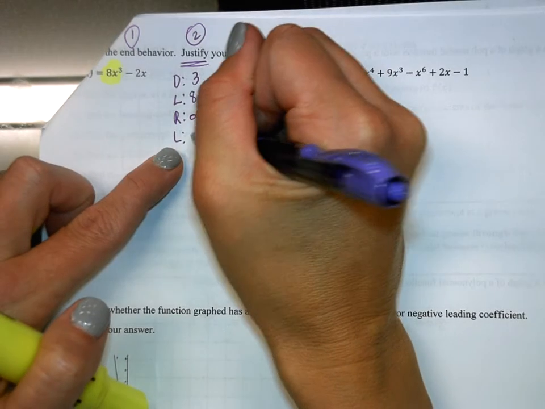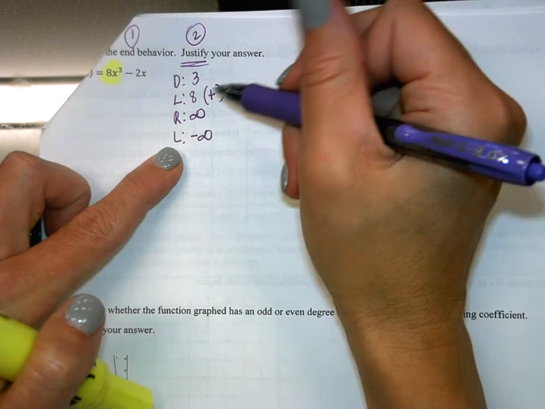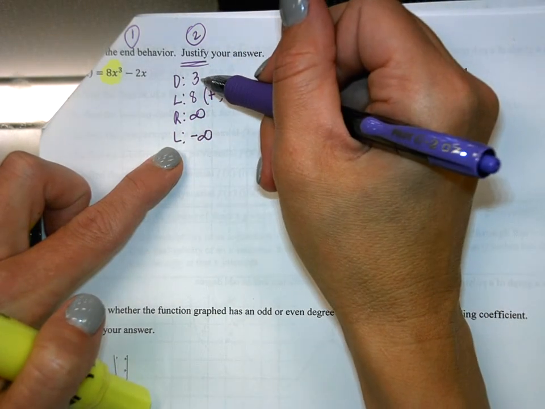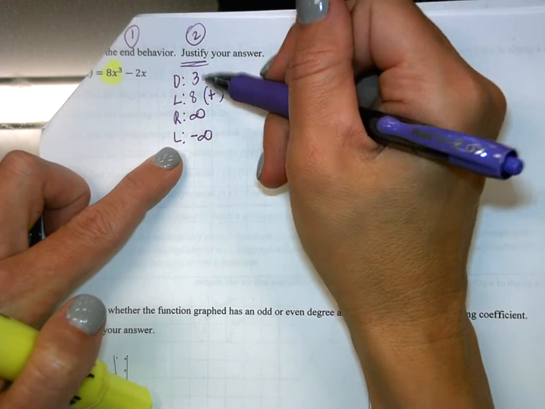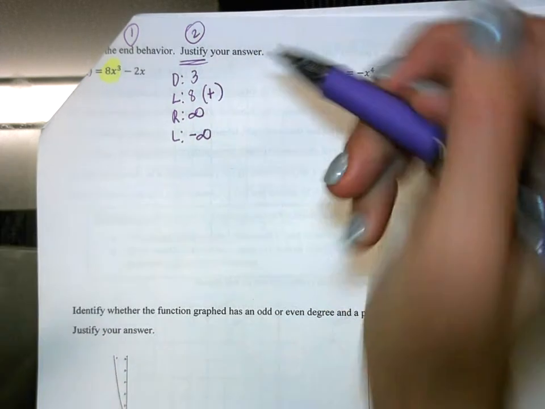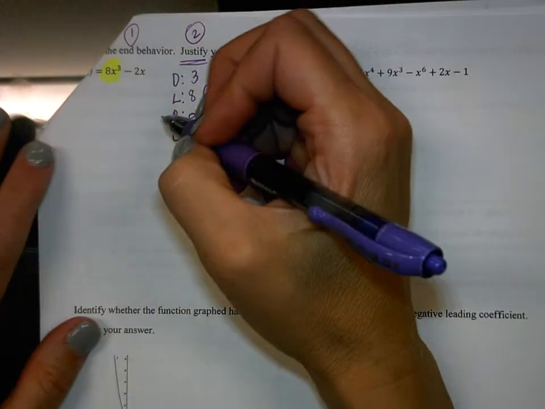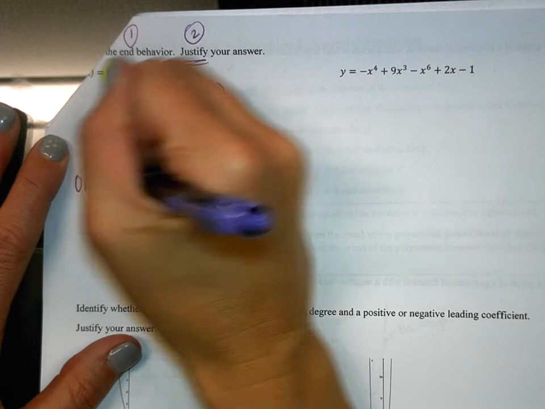And how do you know that to be true? Because it's an odd degree. Very good. Negative because it's odd degree. Odd degree means opposite. Okay, so we're going to try to write this in words, right? So I'm going to start with, on the right, everybody write this down.